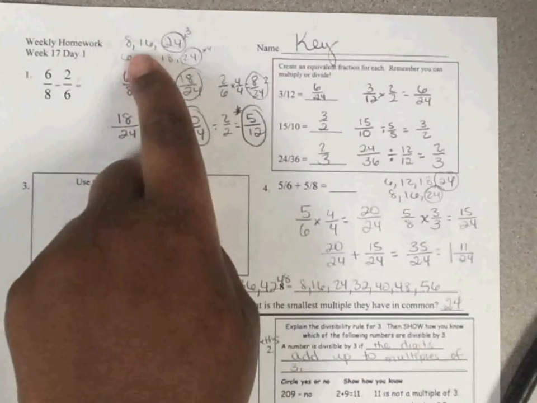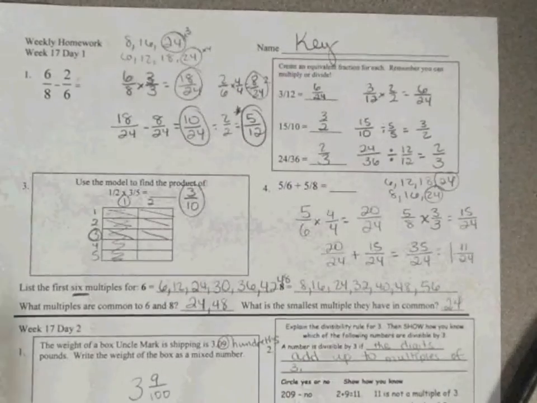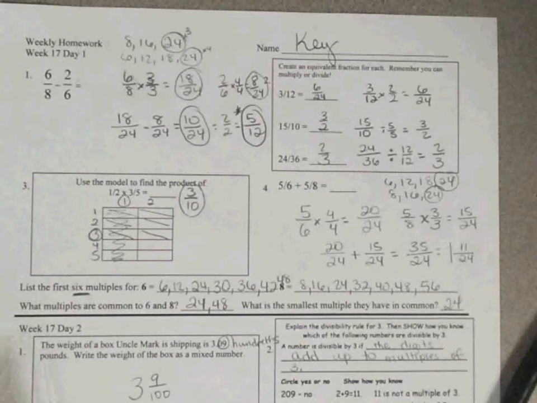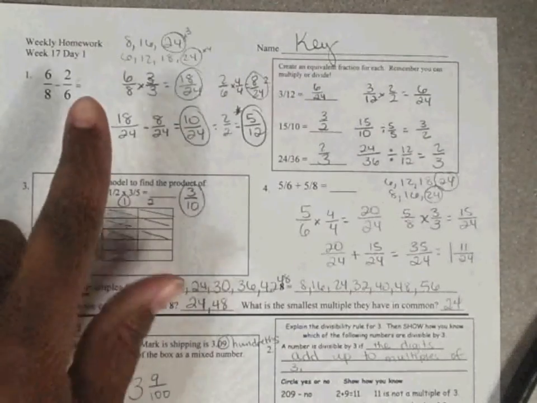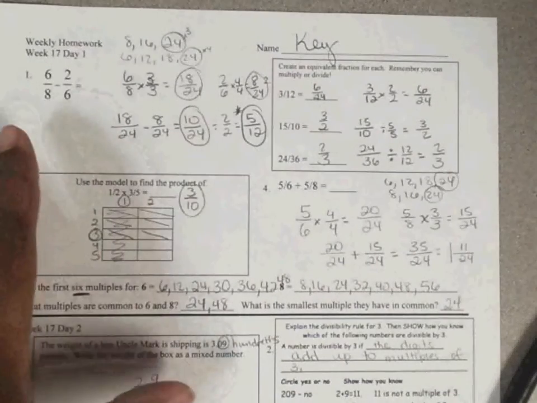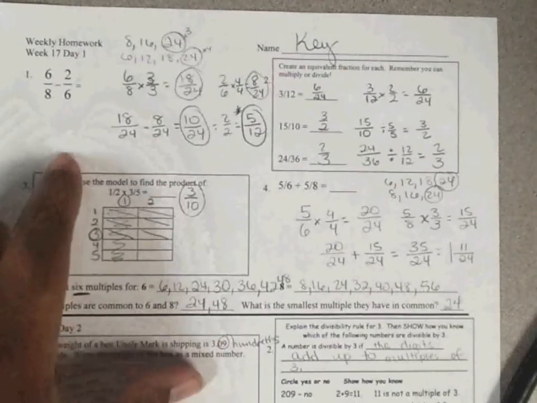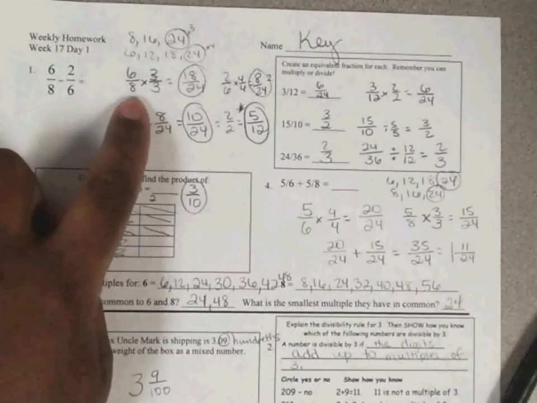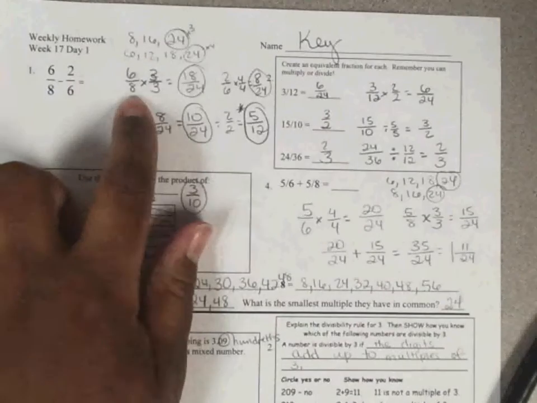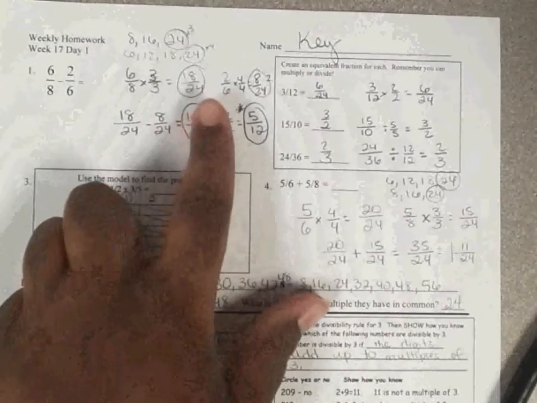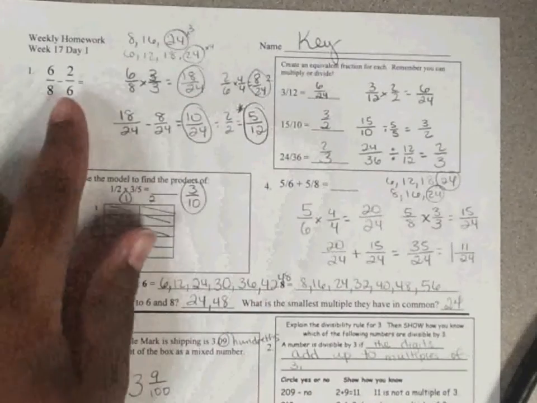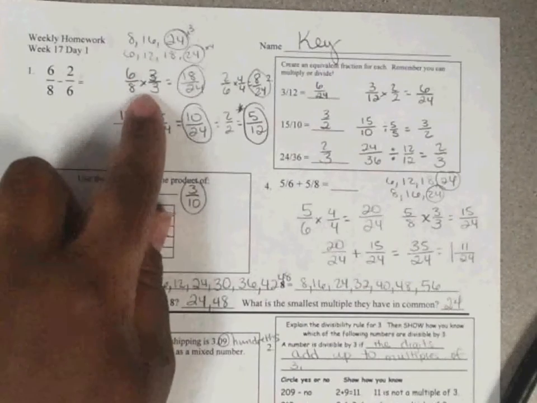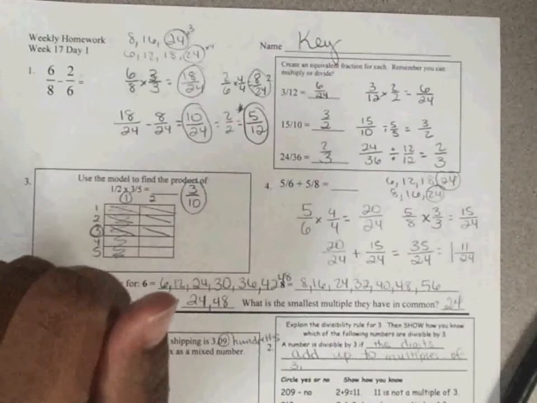So 8's multiples, I would have 8, 16, 24, and I stopped at 24 because I knew that 6 had a multiple of 24 as well. So I went through 6, 12, 18, 24. So now I know that 8 times 3 will give me 24, and 6 times 4 would give me 24. So I have to multiply each of these fractions by that same factor that would give me 24. So 6/8 I multiplied times 3/3, and I got 18 24ths.